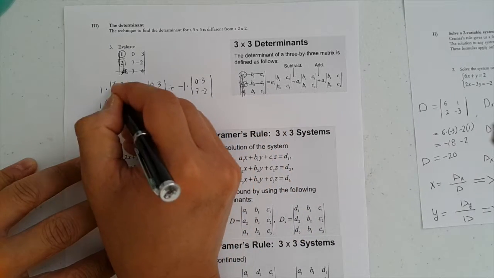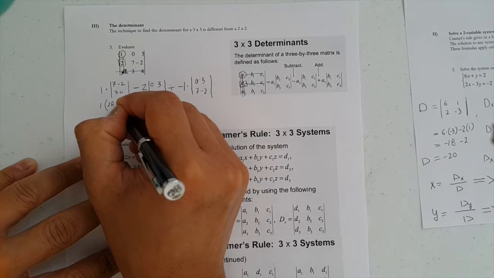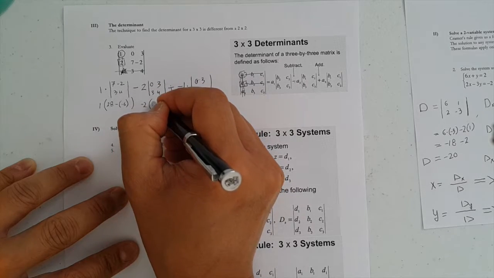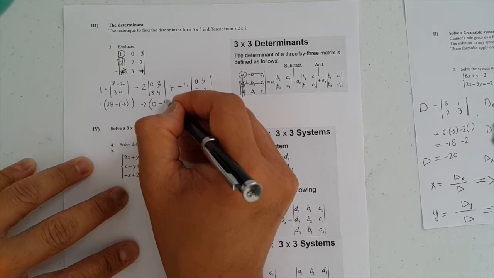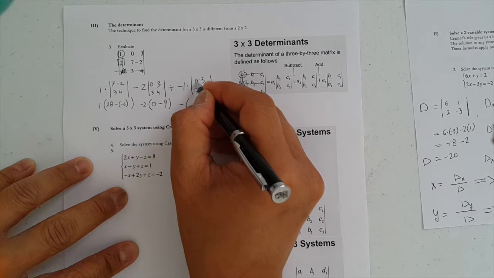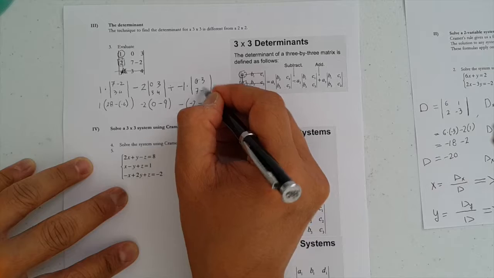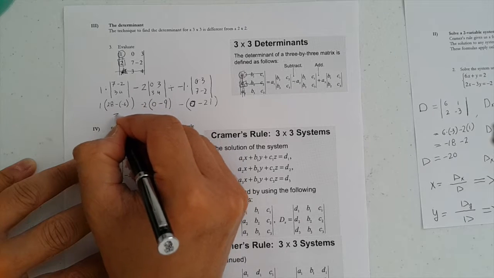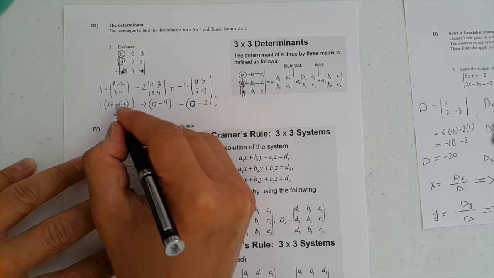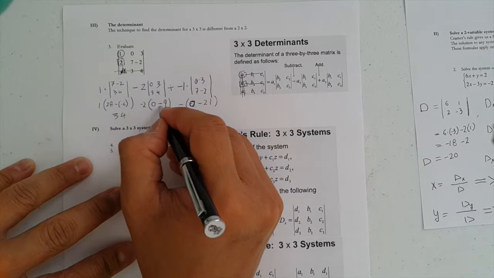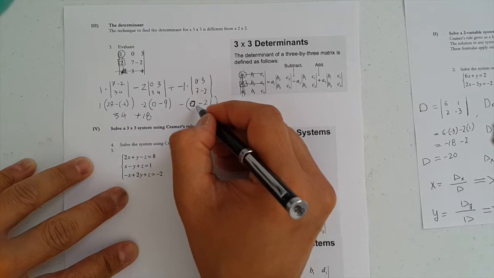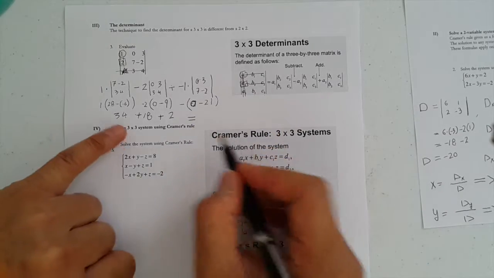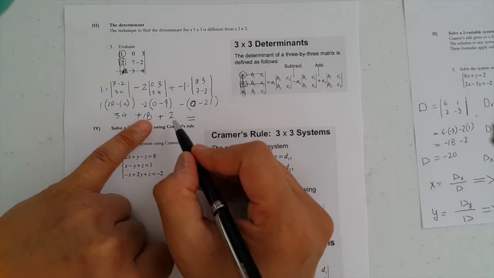So this becomes 1 times 28, 28 minus negative 6. This becomes negative 2. 4 times 0 is 0. Minus 3 times 3 is 9. And then negative 2 times 0 is 0. 7 times 3 is 21. So we have 34 over here. This becomes a plus sign, and that's why it's 34. This becomes negative 9, so that becomes plus 18. And then this becomes plus 2. So the determinant for this problem is going to be adding these numbers together. So 34, 52, 54.